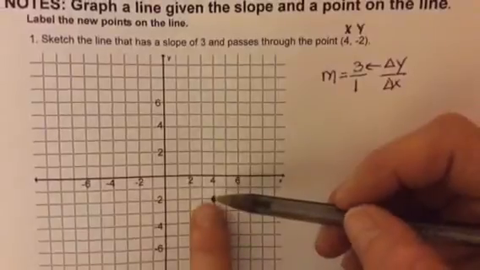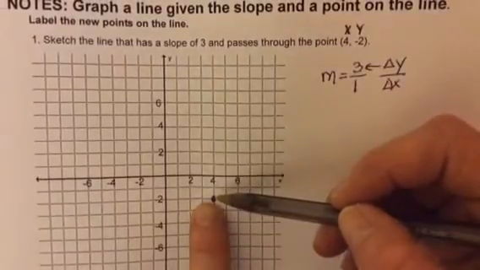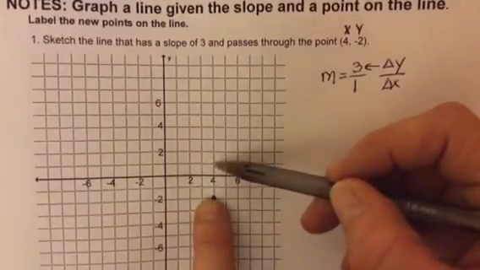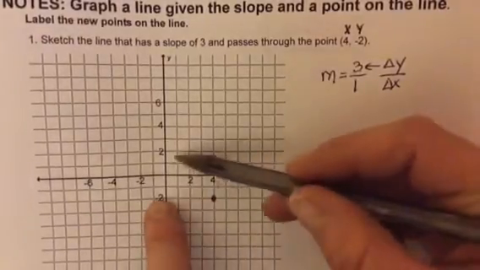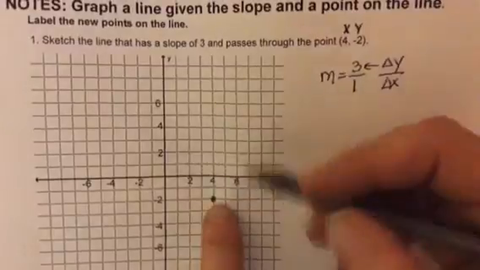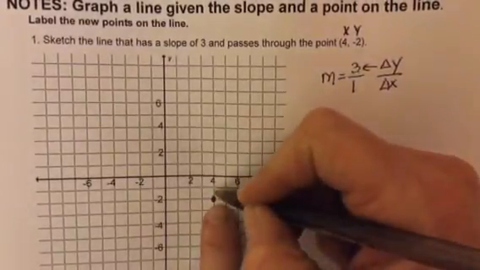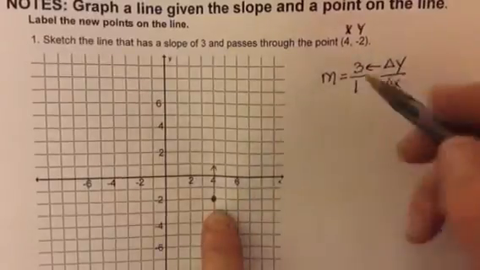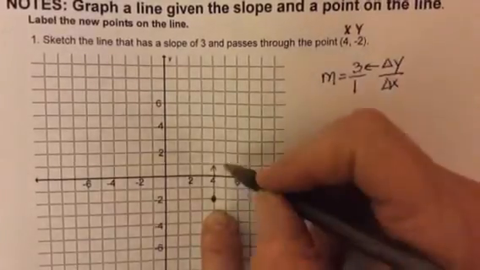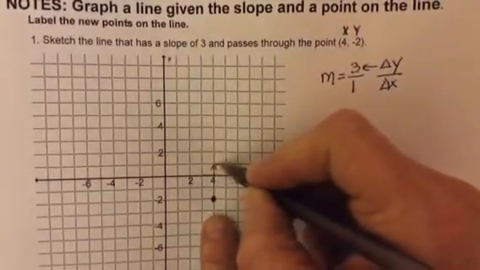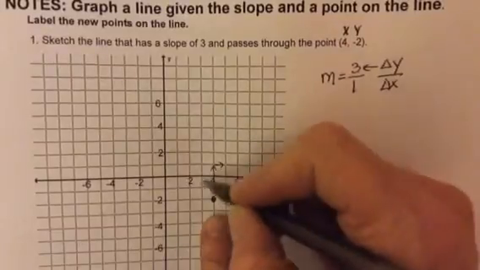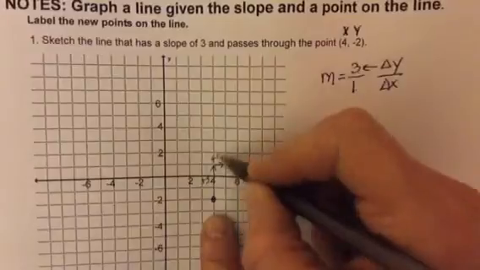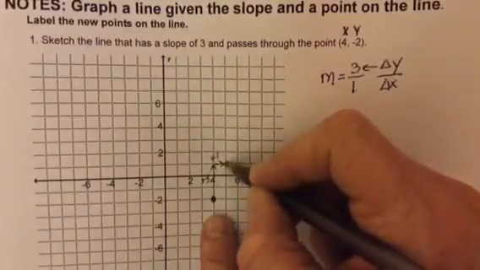So from this point, let's do a change in y of +3: 1, 2, 3. From this y of -2 to this y of 1, it goes up 3, and I'm just going to make a little arrow there to show that. Then it's +1, so it has to go right 1. So we've gone up 3, +1 to the right, so there's another point on the line.